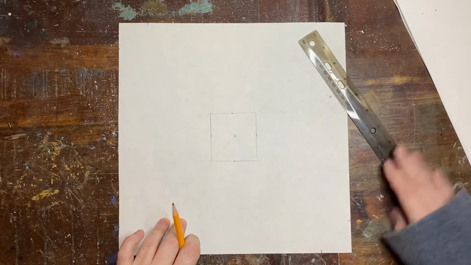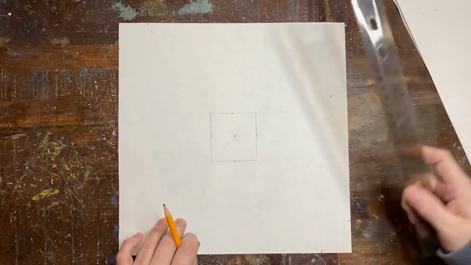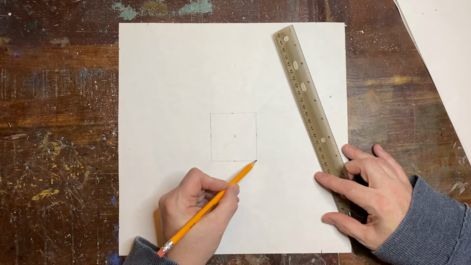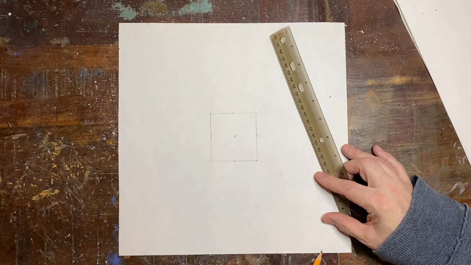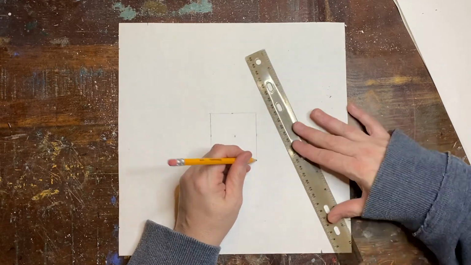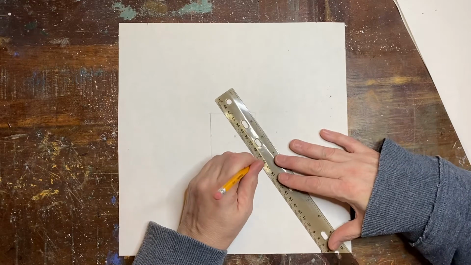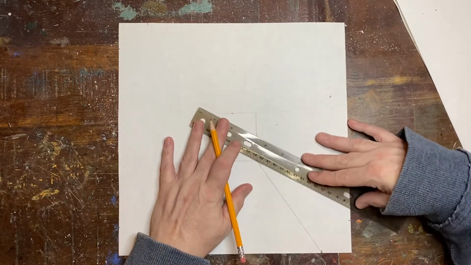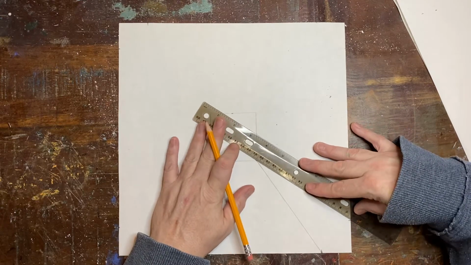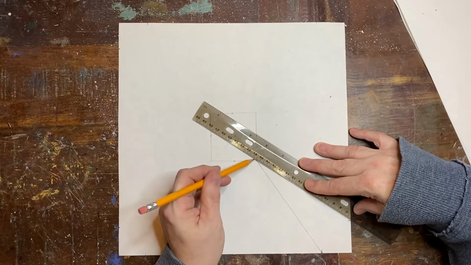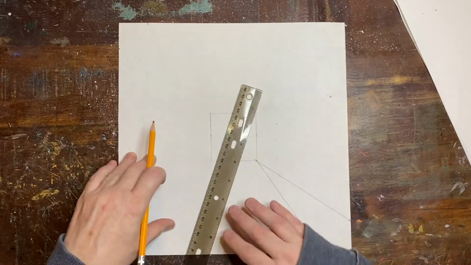Okay, the next part is we are going to connect the corners of our squares to the little point we made right at the edge of the paper. And every corner is going to be connected to both of the marks at the edge of the paper on each corner.